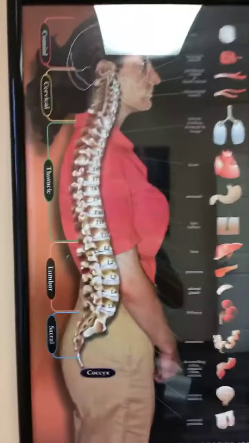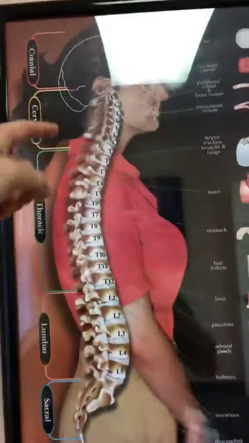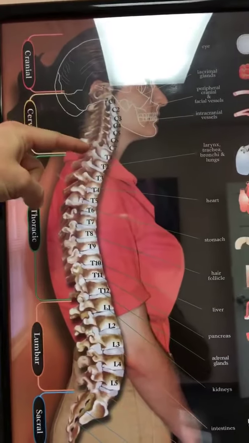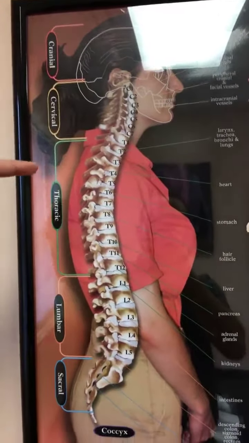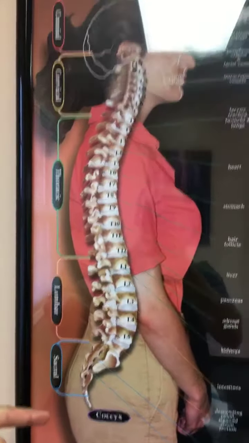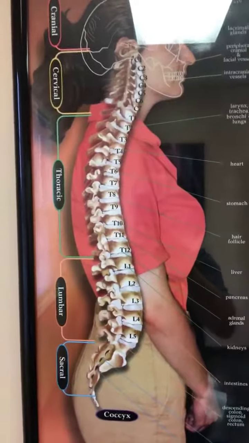Okay, so if you look behind me here, I have an image of a woman here. I'll turn around. As you can see here, our body has different curves. We've got a cervical curve, which is our neck, 7 vertebrae there. We've got our thoracic curve, a lumbar curve, sacral curve. So different curves of the body, and they're there for different reasons.